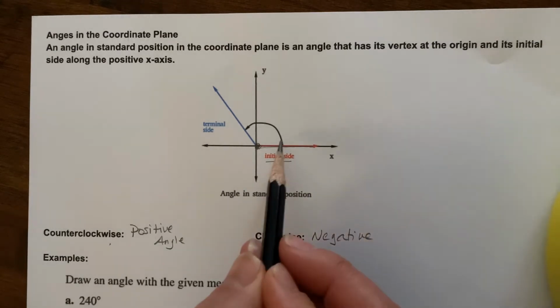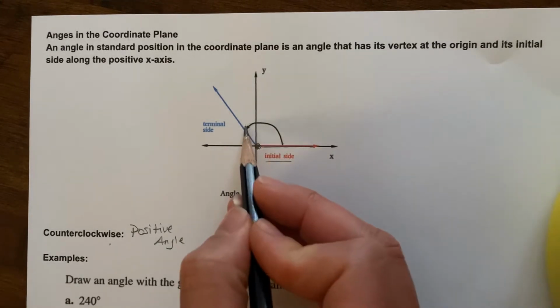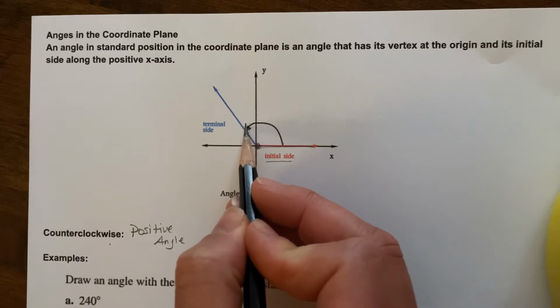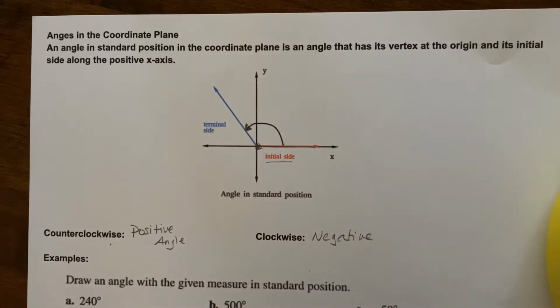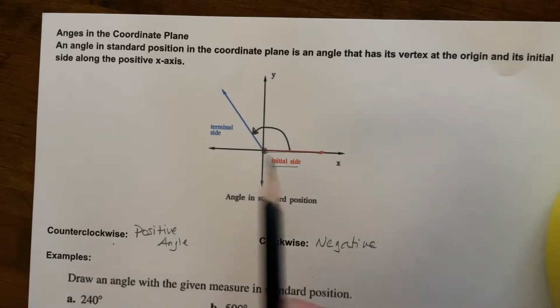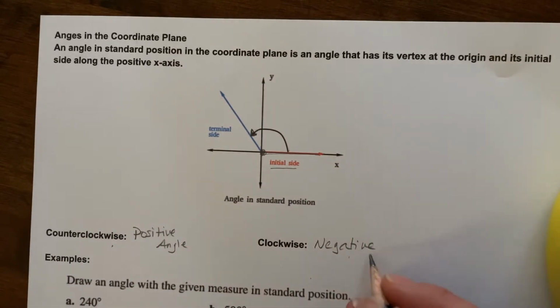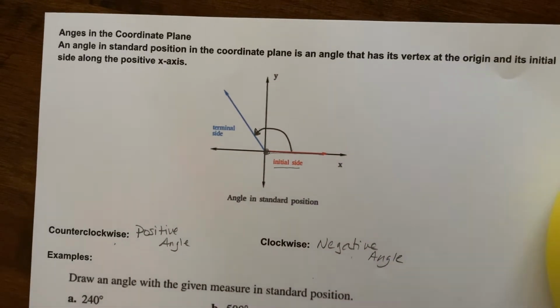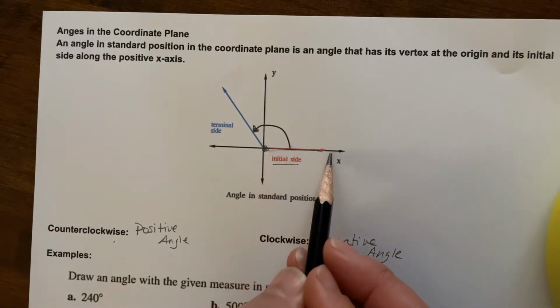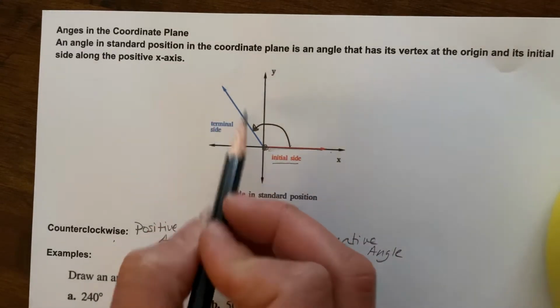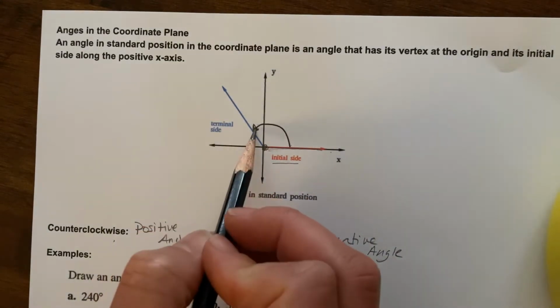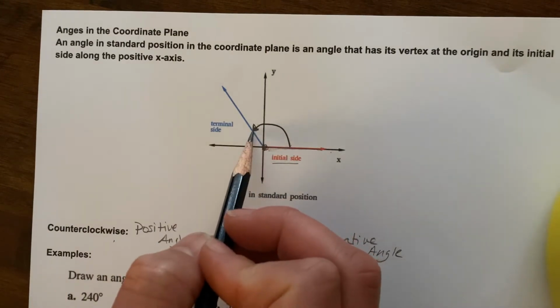So when we draw them, notice how this one's drawn with this kind of loop and then it has an arrow at the end. It's harder to see, but there is an arrow. It tells you the direction you went to make the angle, so you'll know if it's a positive or a negative angle when you draw it. So again, our initial side, positive x-axis, and then your terminal side will have the loop with it there.